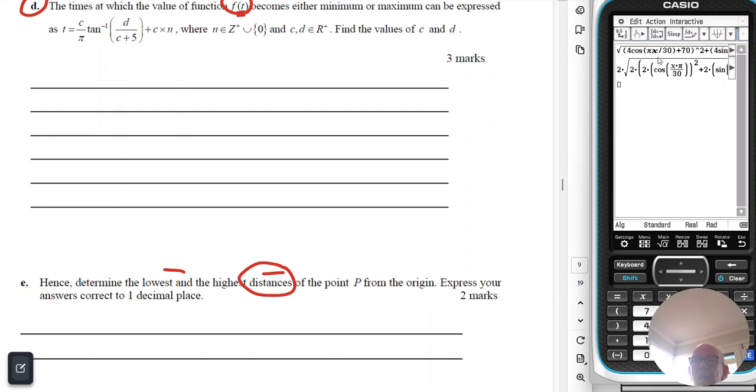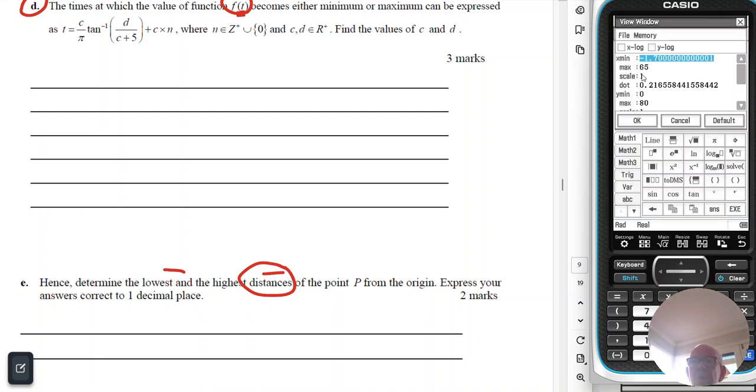So over here, I've got exactly the square root of this. If I was to open a graphing window, I'd do my window from 0 to 65 because the period is 60.